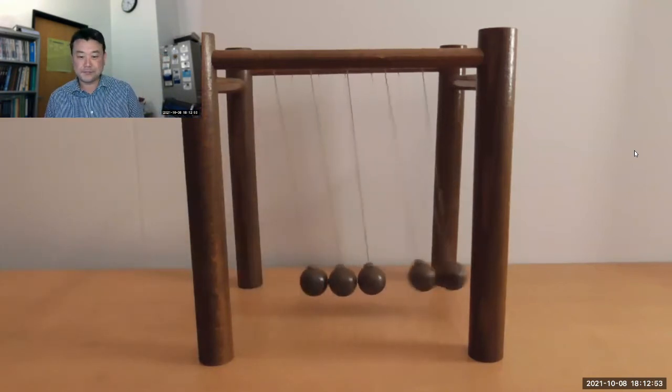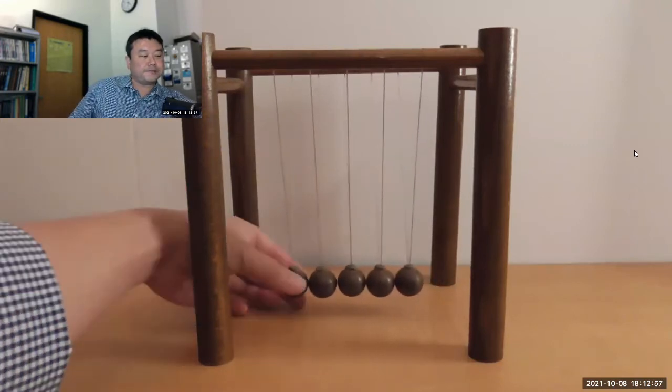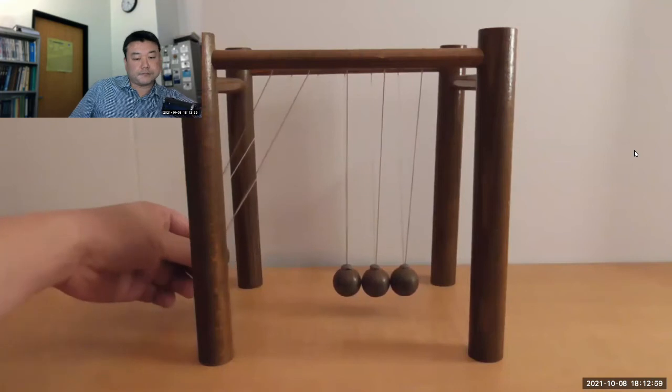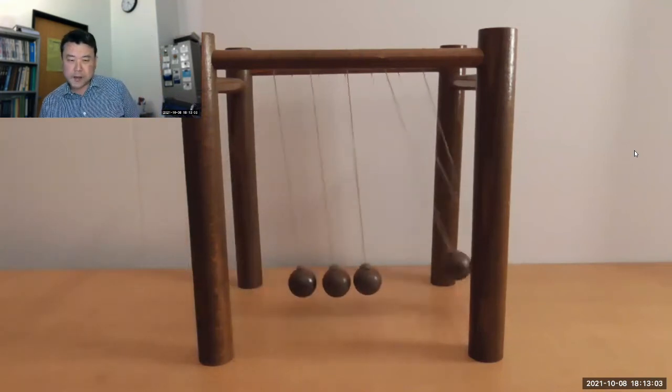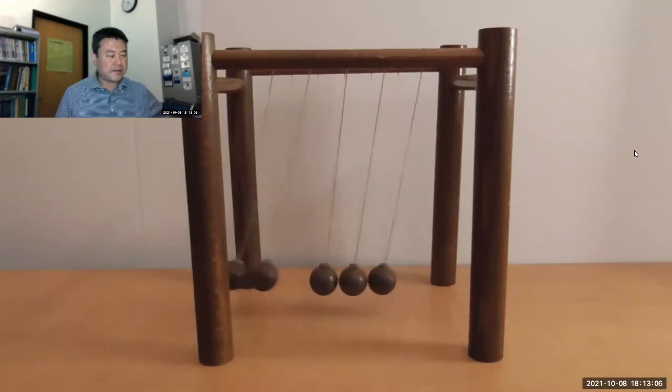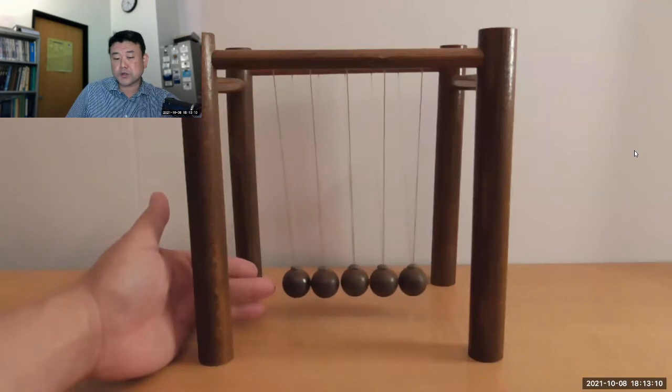Fun. So let me try that again. So, two balls, and let them go. You see how two balls come out? And I think that's something that I hope raises questions.